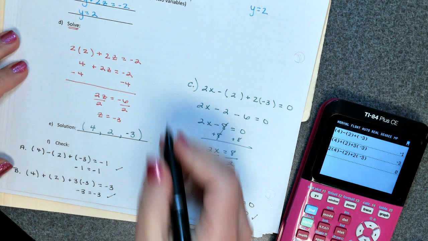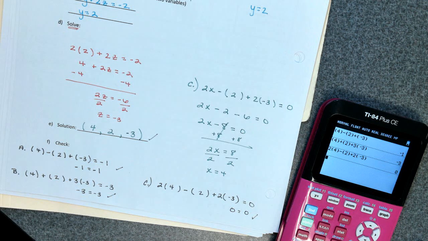We found the solution and we checked it, so we're confident that that's our final answer. Okay, that's how you're going to finish out that problem. So you guys have the rest of the time to finish up those last couple steps, D, E, and F, on that assignment, and then you guys will be good to go.